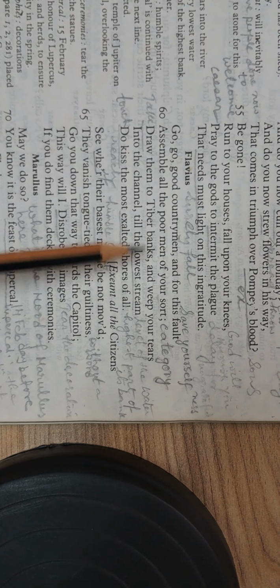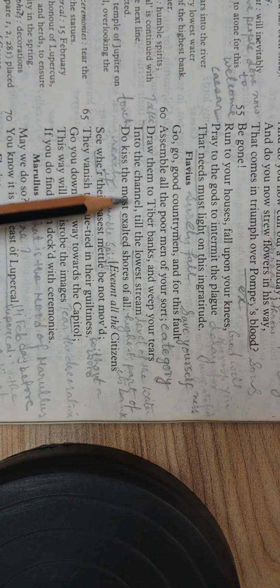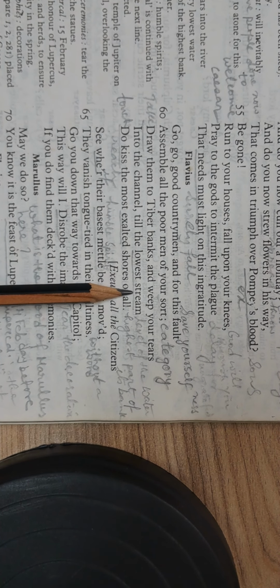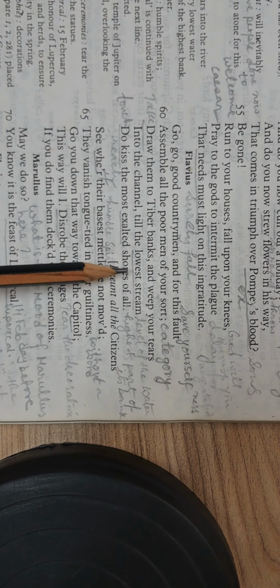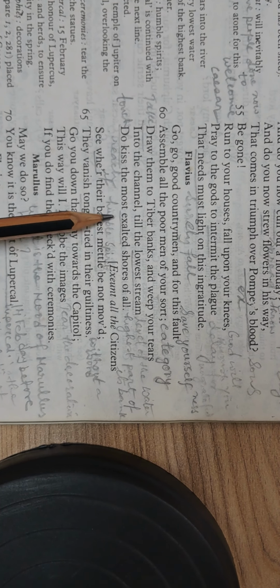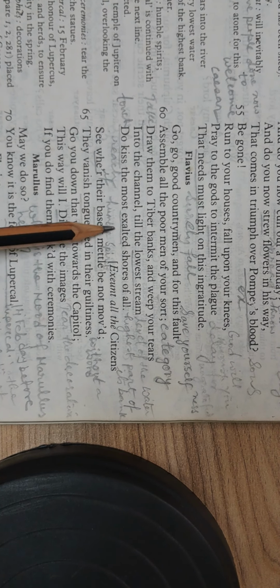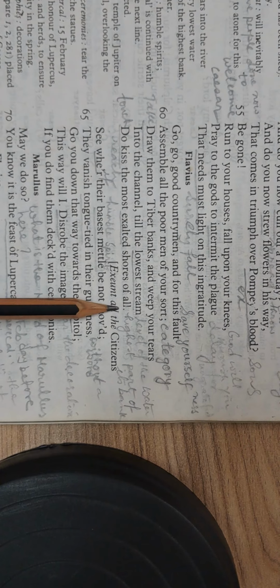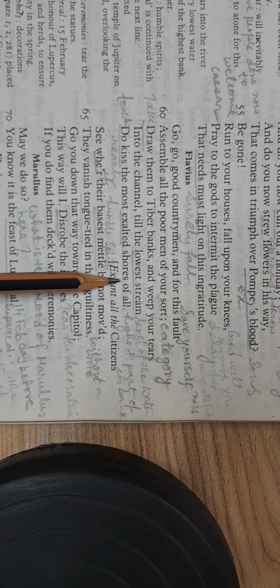So you go to the river Tiber, sit on the bank of the river, and you weep so much that the level of the water rises with your tears and comes to the highest part of the shore. That means it touches the shore.